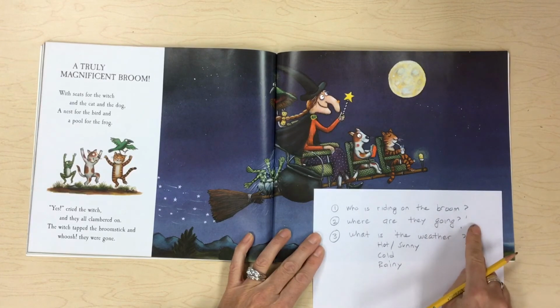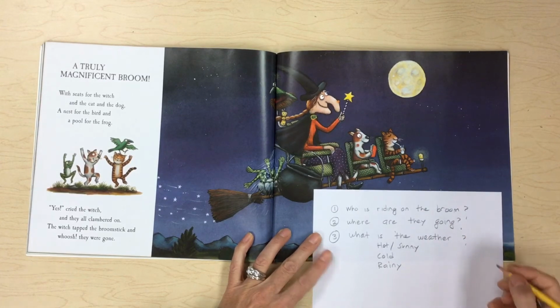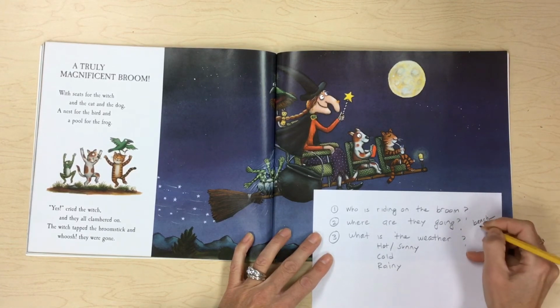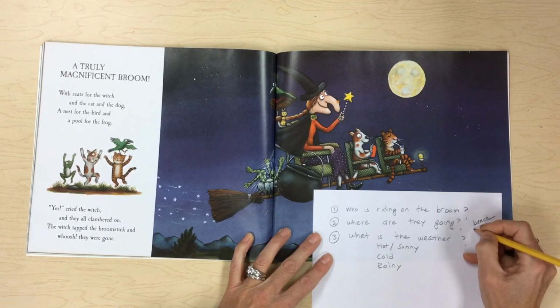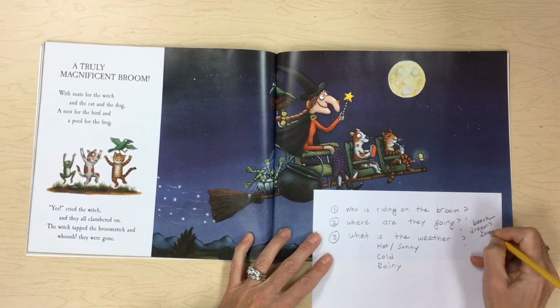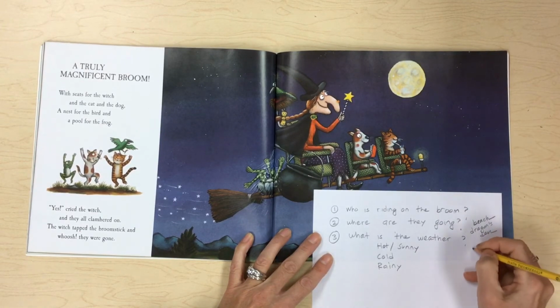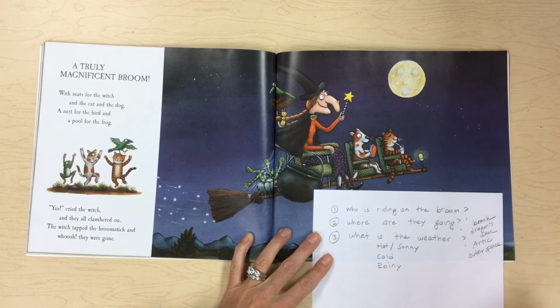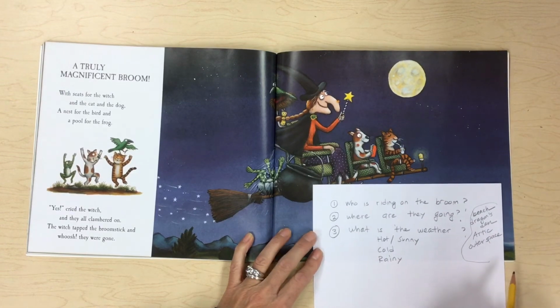With where are they going? They could be going anywhere. They could be going to a beach. They could be going to, maybe they're going back to the dragon's den to tell him something, right? Maybe they're going to the Arctic. Maybe they're going to outer space. So this is where you can really use your imagination.